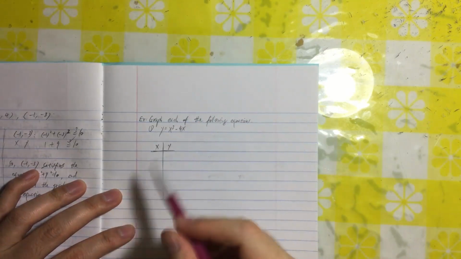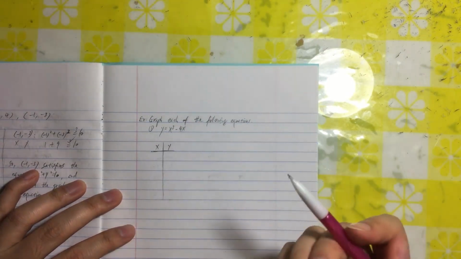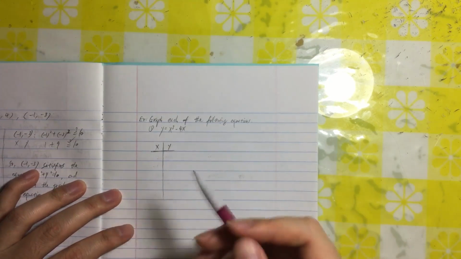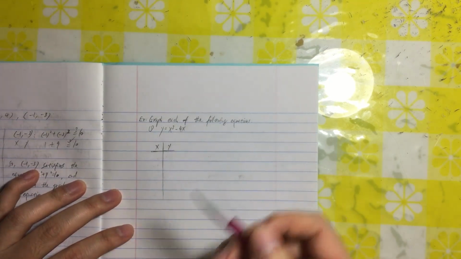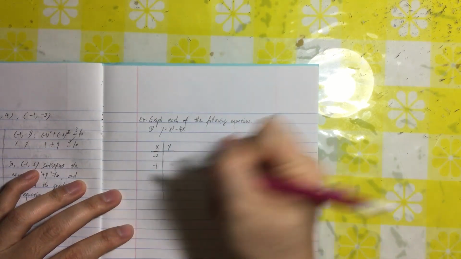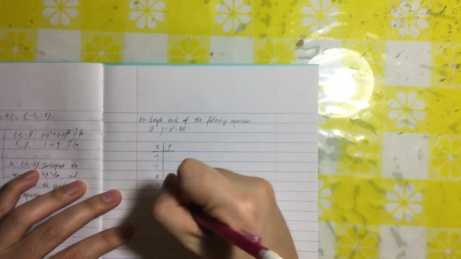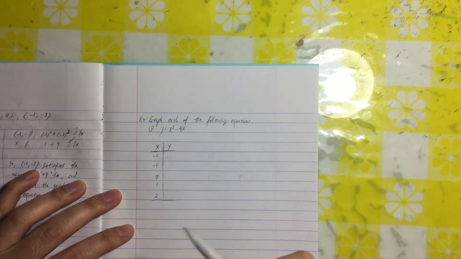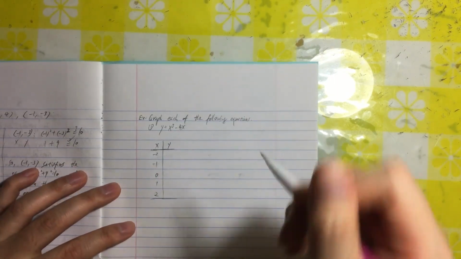Here we can try to plug in some value for x and then solve for y. I can plug in some positive value and some negative value. Here we can try -2, -1, 0, 1, and 2. Plug in some positive and negative values for x, and then solve for y.